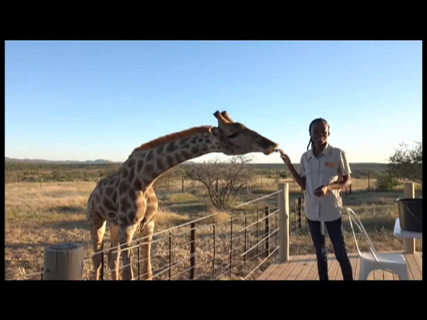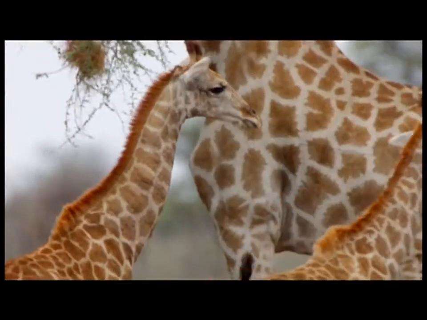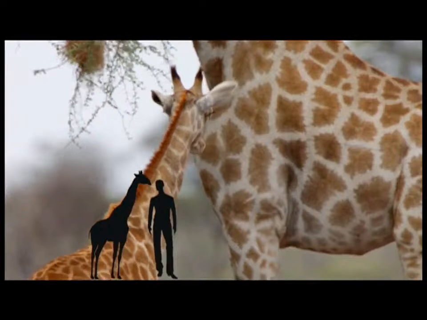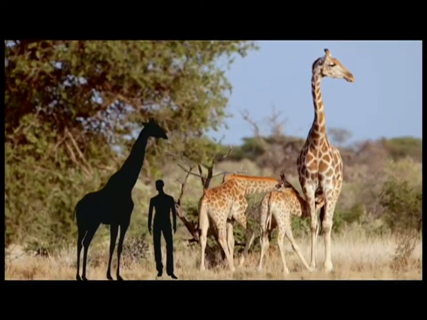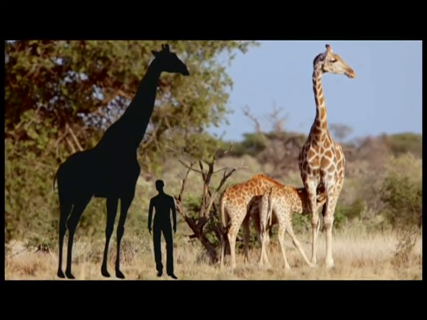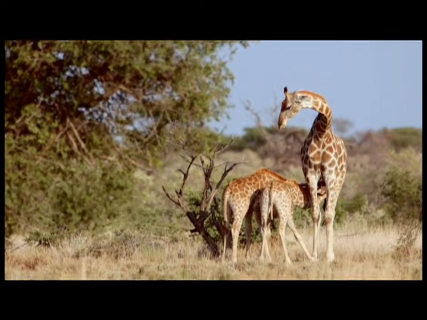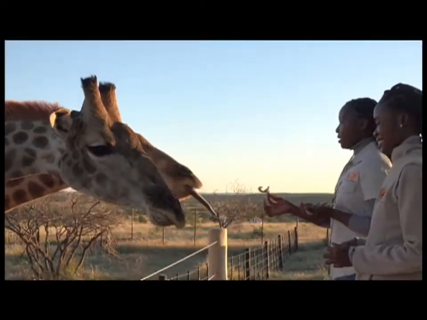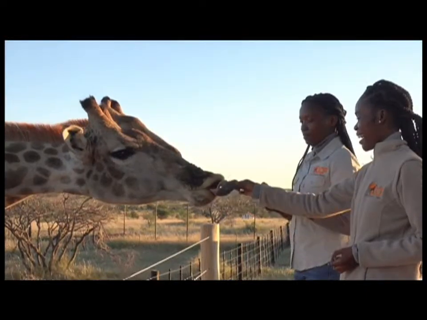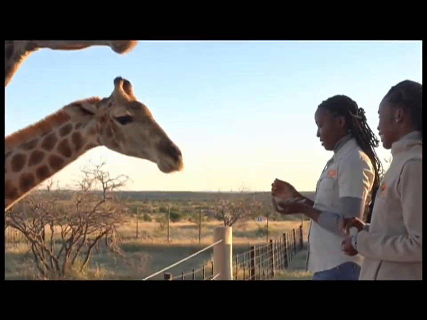Giraffes are the tallest land mammals in the world. A newborn baby giraffe stands at about 1.8 meters tall, and this is taller than most humans. Giraffes are browsers, which means they eat leaves, flowers and fruits from the trees and bushes. Remember the camel thorn trees? Camel thorns are their favorite trees.